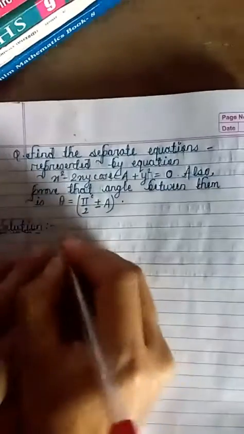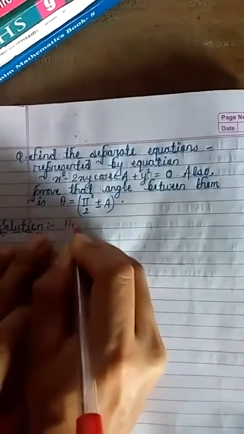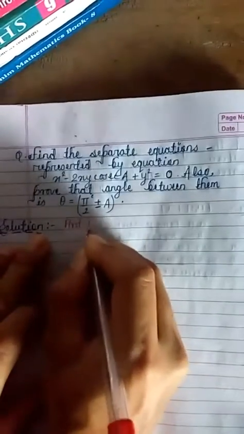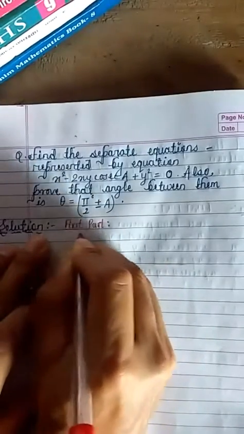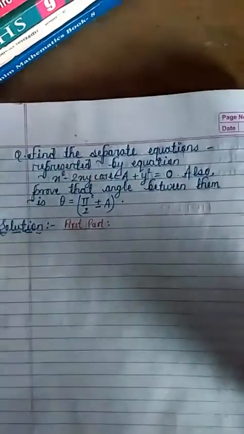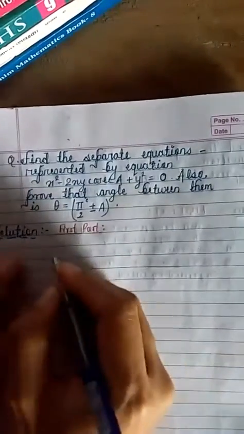Let me write it. The first part is finding the separate equations of the given homogeneous equation.